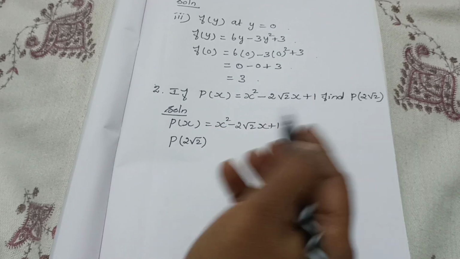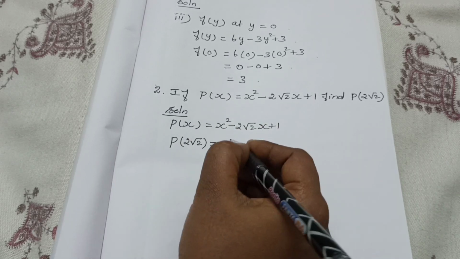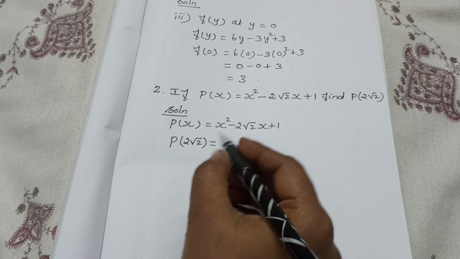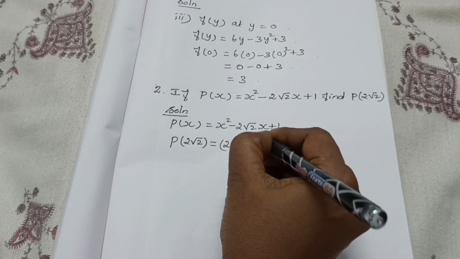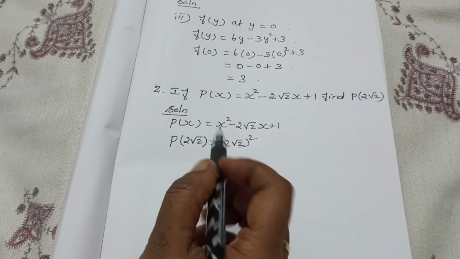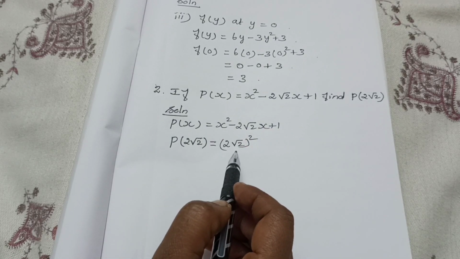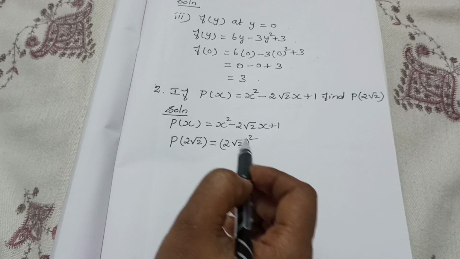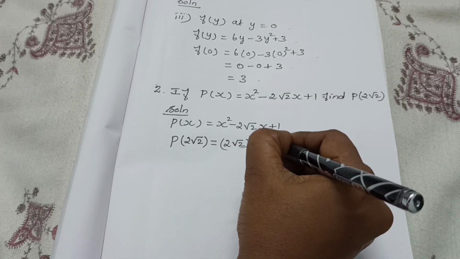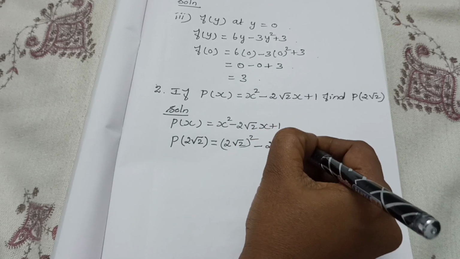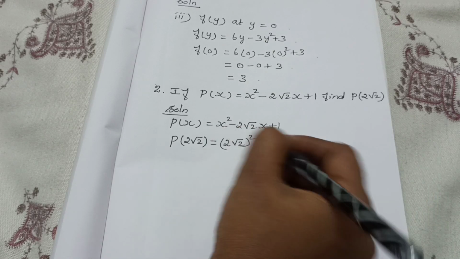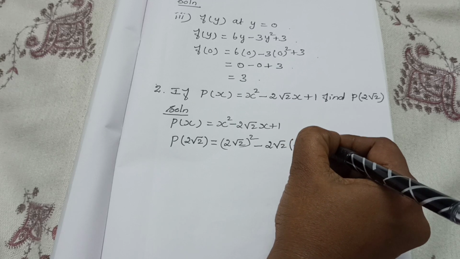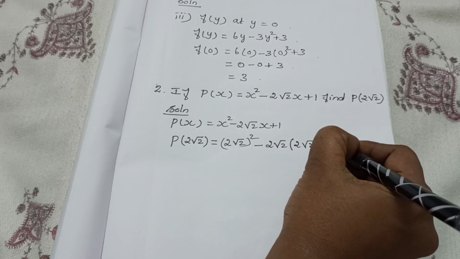Then p of 2 root 2 is equal to, in x's place we have to substitute 2 root 2, the whole square. Very clear? In x's place, 2 root 2 the whole square, minus 2 root 2 into x, x's value is 2 root 2, plus 1.